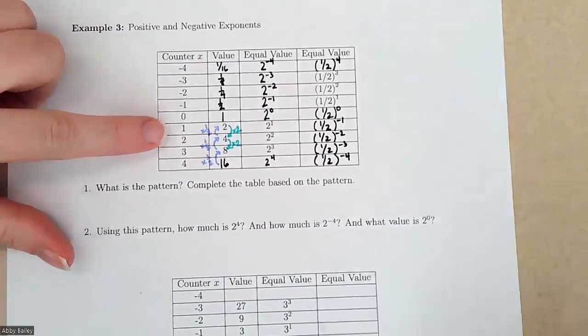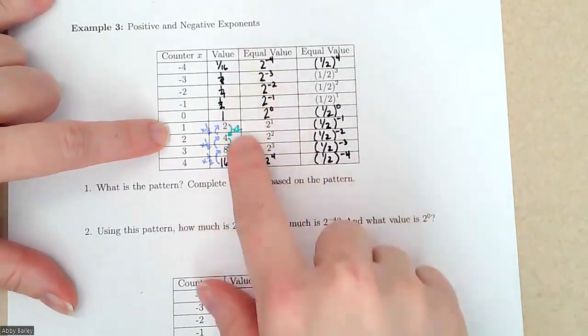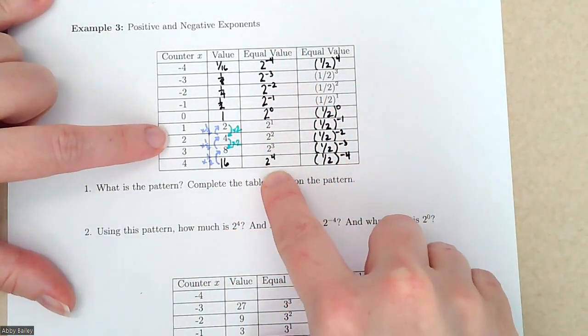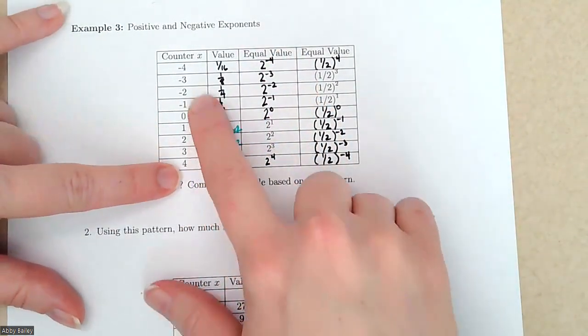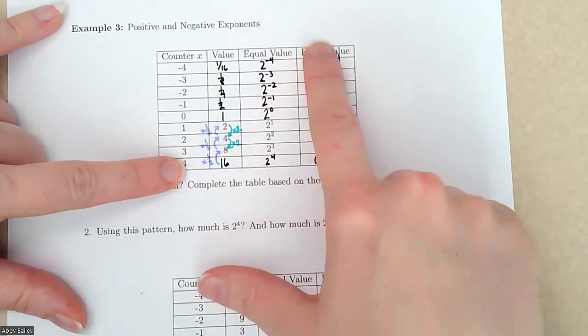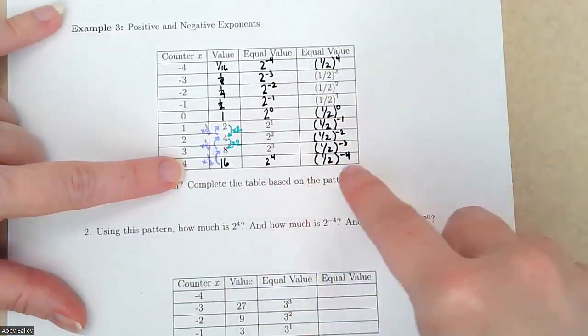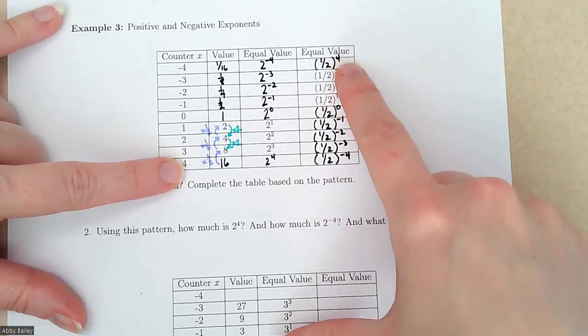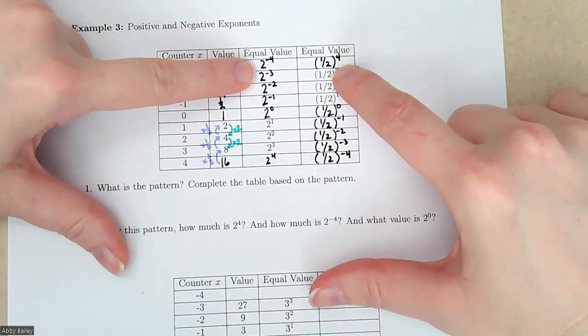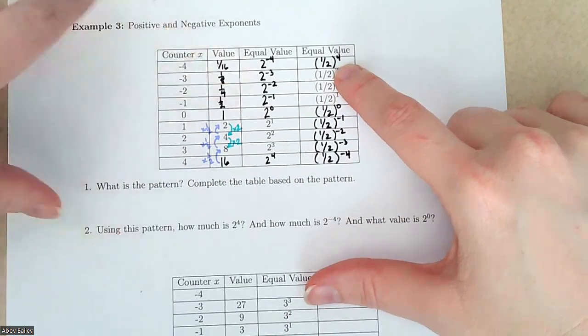Complete it. We had some doubling on the way down, so we did 2 to the whatever powers. And if you were looking at going up the chart, it really looked like you were taking half or dividing by 2. And that had the opposite effect on the exponent.